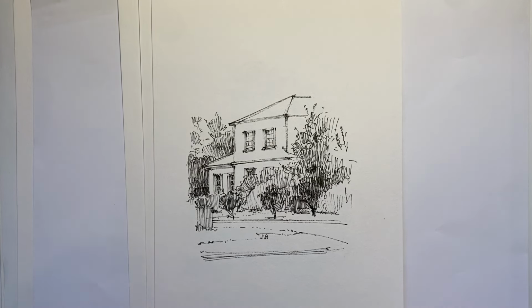Hope this has been helpful for drawing some of these difficult, if you like, texture areas in the subjects that we love to draw. So why not give it a go? But whatever you draw and however you render it, make sure you have fun.